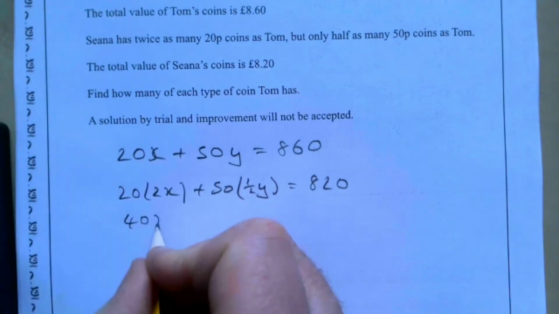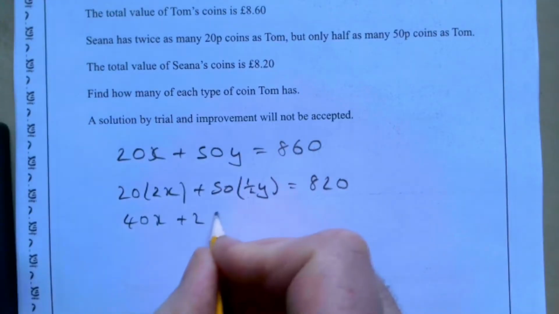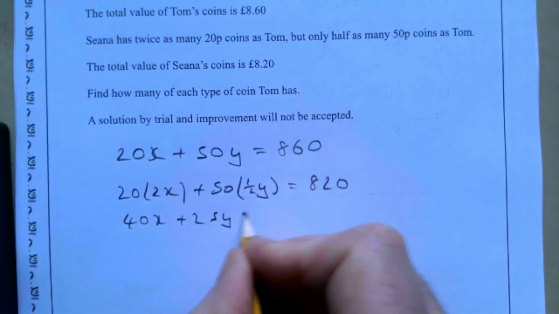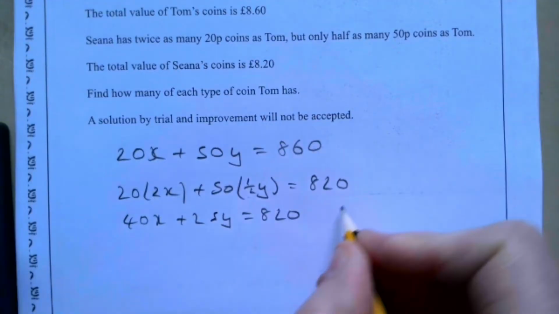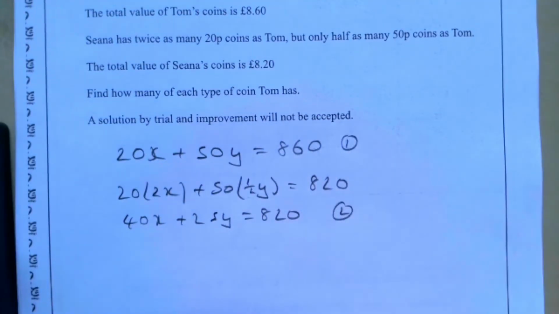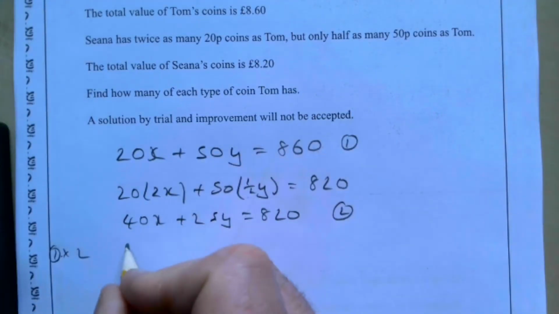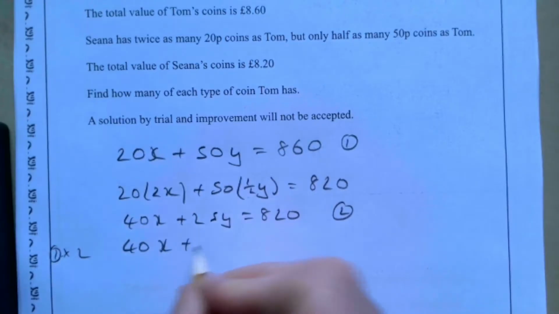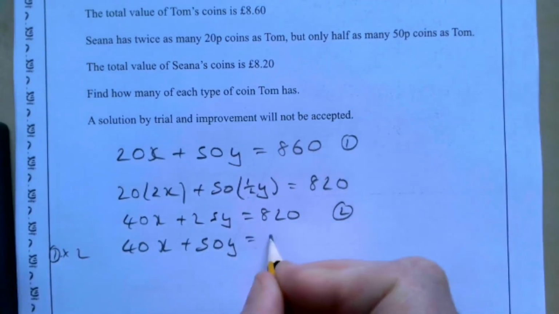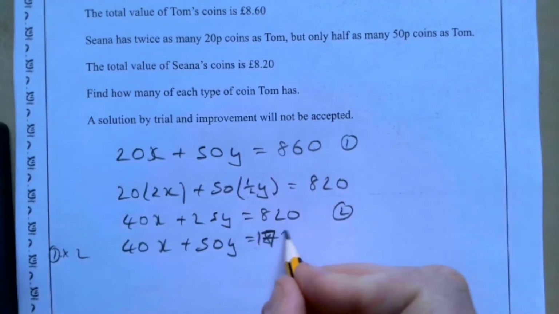So that gives me 40x plus 25y is 820. I'm going to call this equation 1 and this equation 2. I'm going to times this one by 2, so equation 1 times by 2 gives me 40x plus 50y, times it by 2 is then 1720.